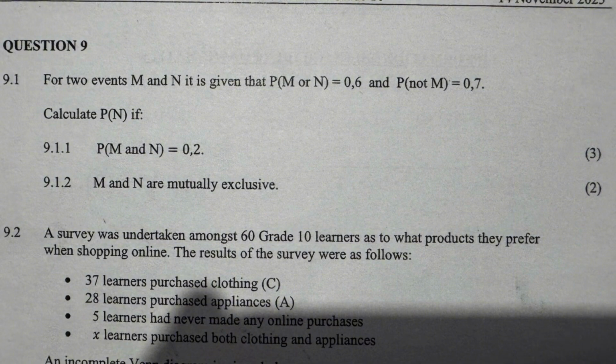So for two events M and N, it is given that P(M or N) is equal to 0.6 and P(not M) is equal to 0.7. Calculate P(N) if P(M and N) is equal to 0.2. So we're going to do that one first, for 9.1.1.